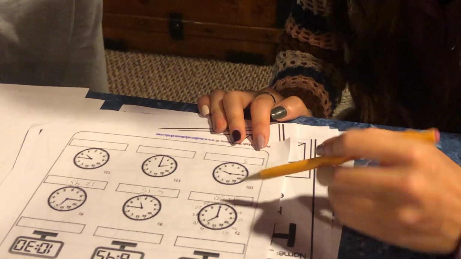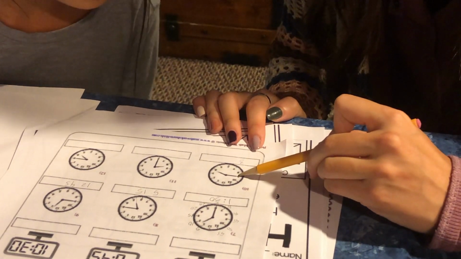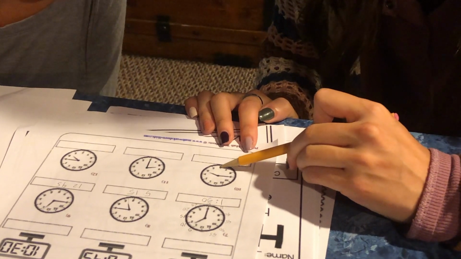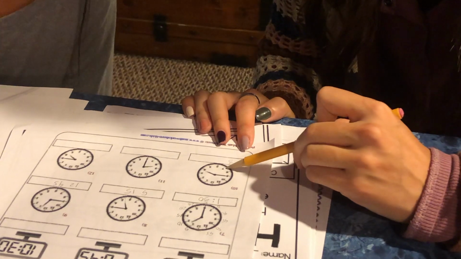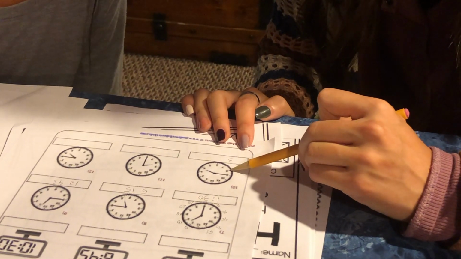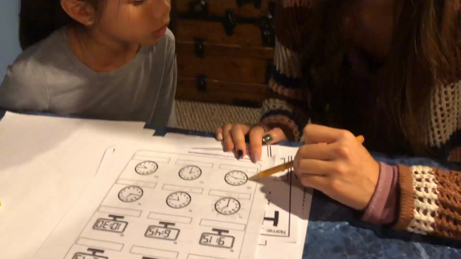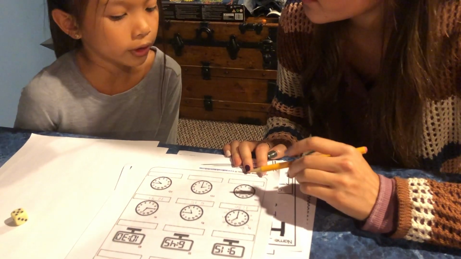And what number is the big hand on? It's on the 9, right? And we said that if the 6 means 30 minutes, and the 7 means 35, and the 8 means 40, what's 40 plus 5? 45. Good job.